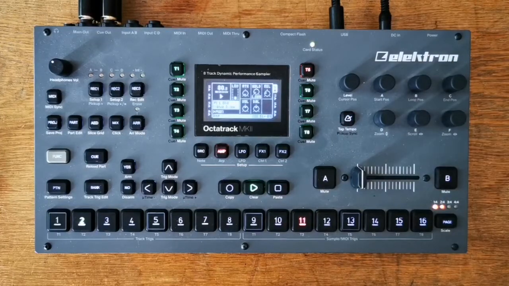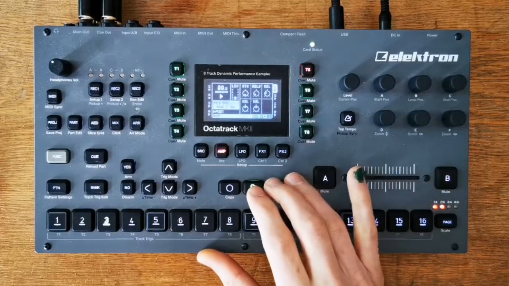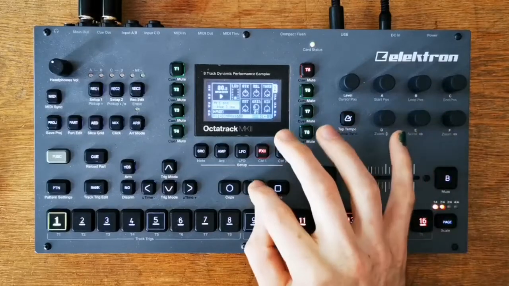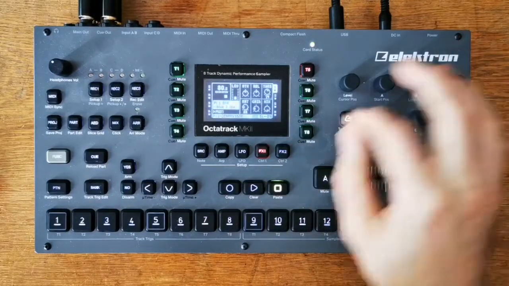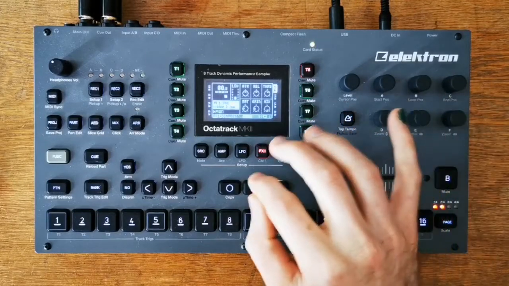Let's see if we can get this kick a bit snappier, a bit tighter. Chuck, chuck. Ooh.